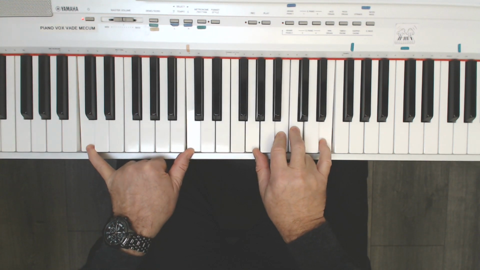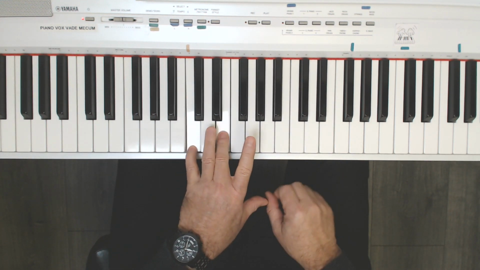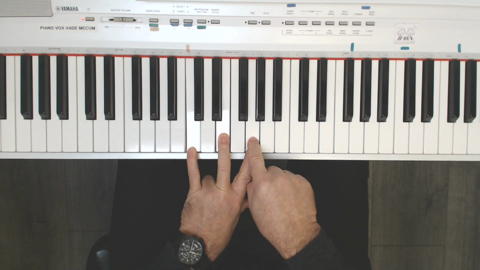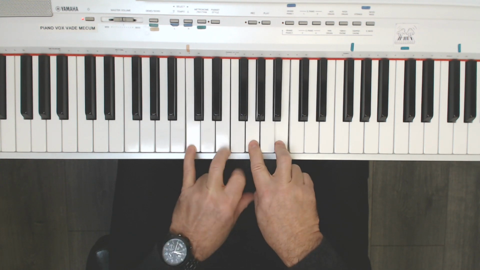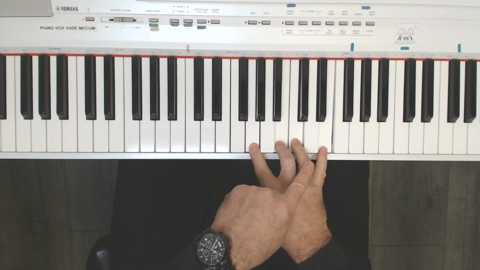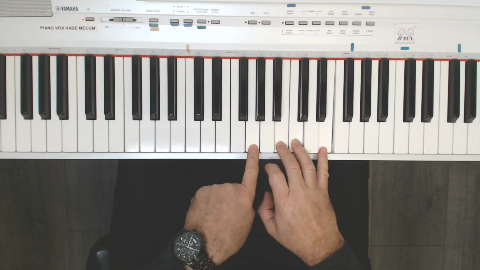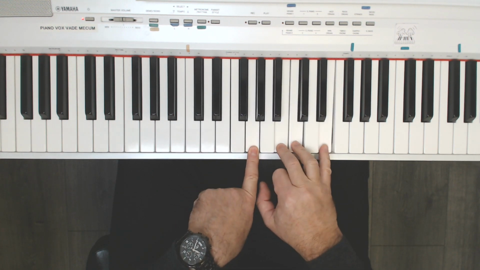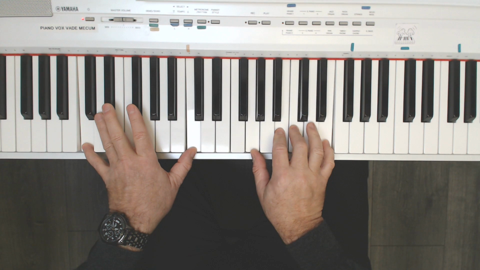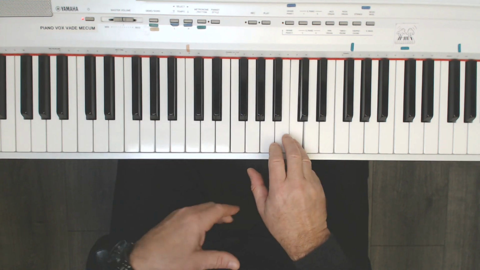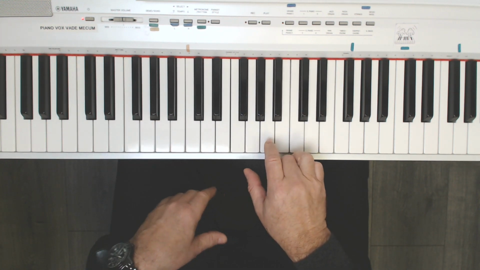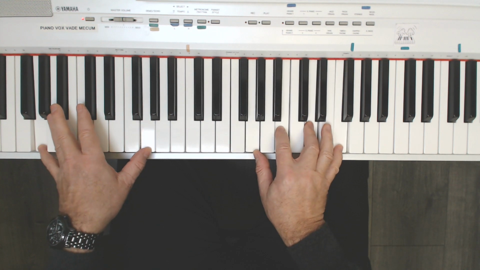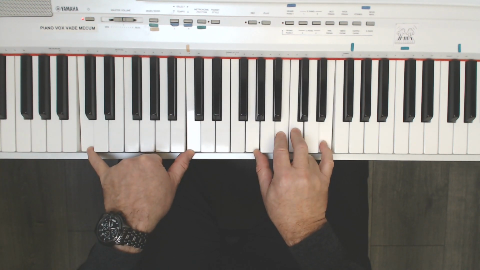C major 7, root, third, fifth, major 7. I keep the fifth and the 7 in place, and I revert the root and the third major. So we have G, B, C, and E. Okay? Again, from the start. C major 7.